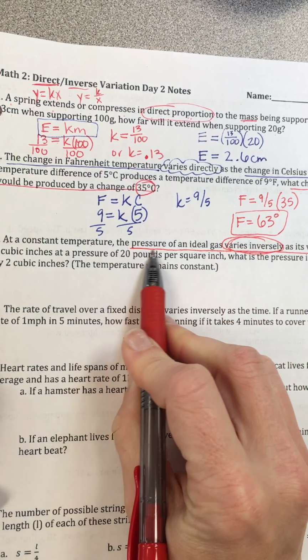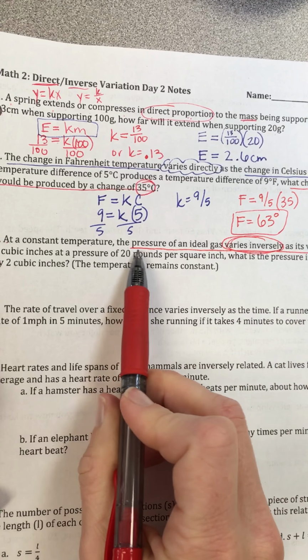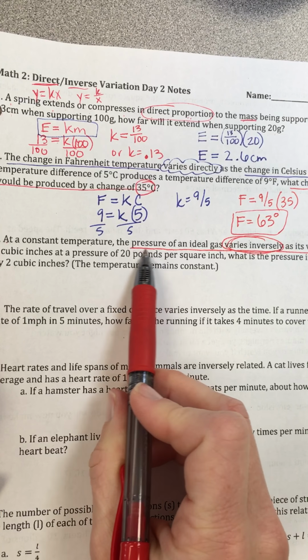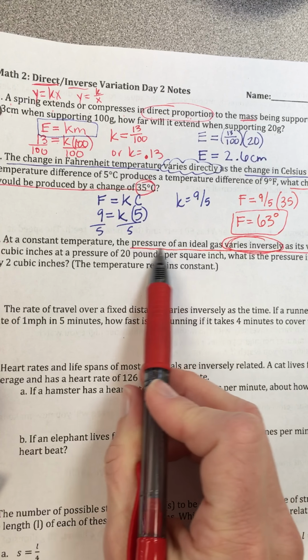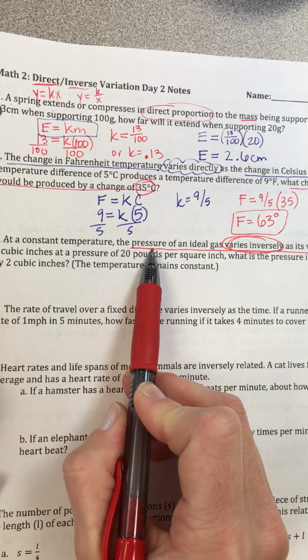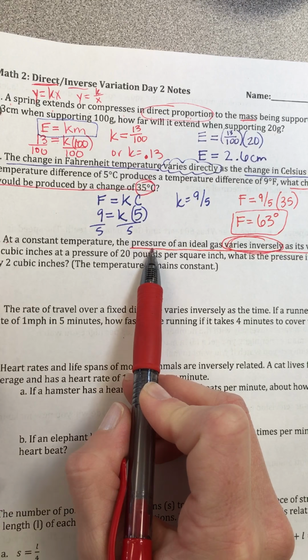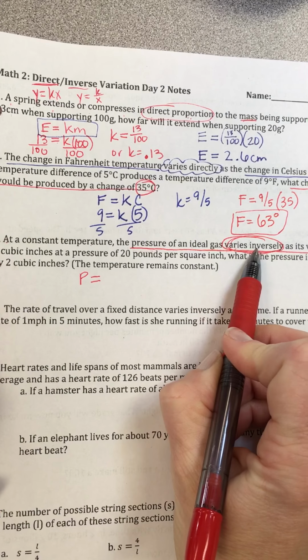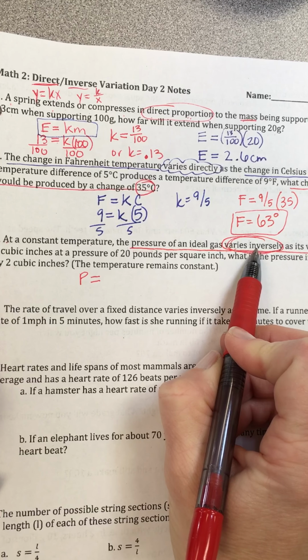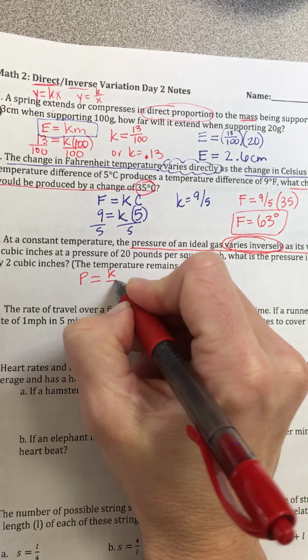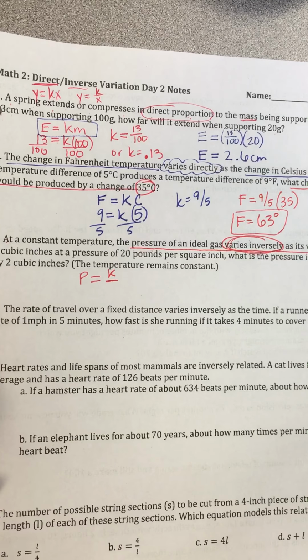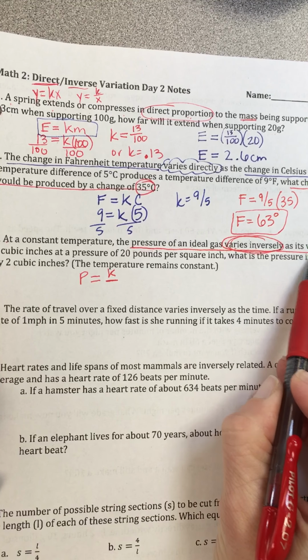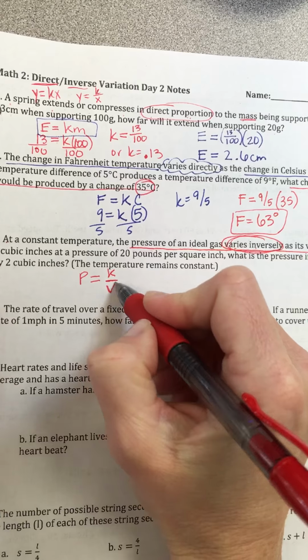Okay, so here's what we need to start with. What are they talking about? What's our first quantity? It is pressure. So let's use the letter P equals. Varies inversely. What do I need to do for that? K divided by something. And what are you dividing it by? Volume. So put a V.